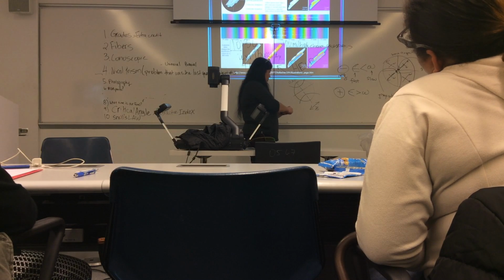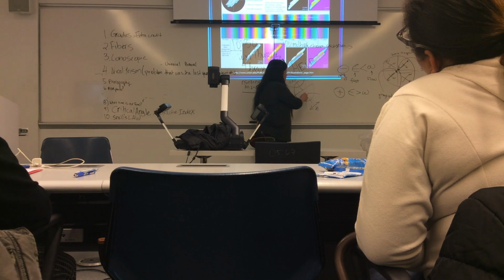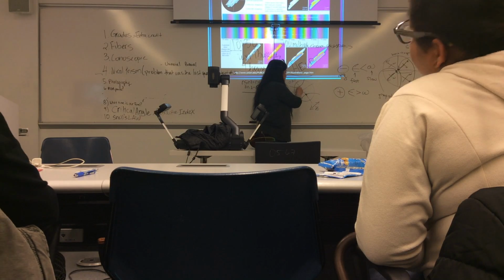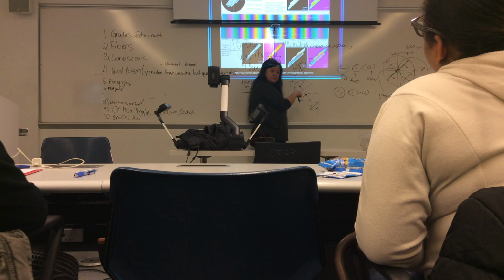And the isogyres, you have the emergence points of the optic axes right at the center of the brushes.